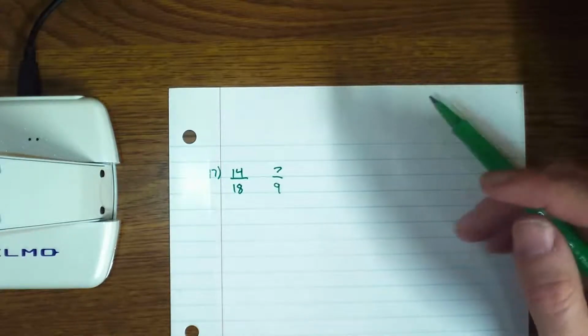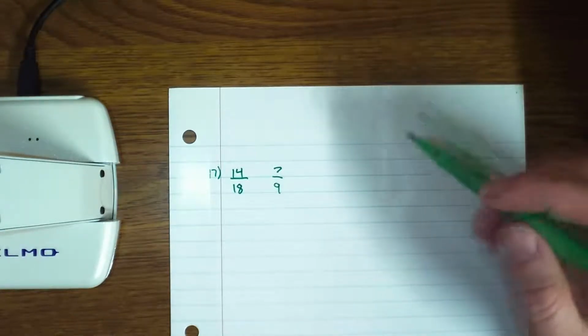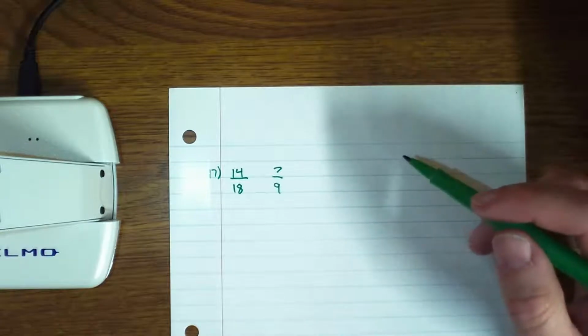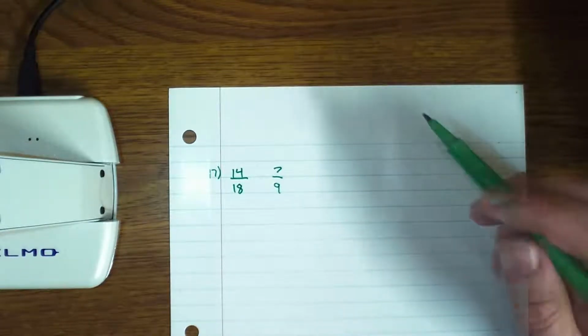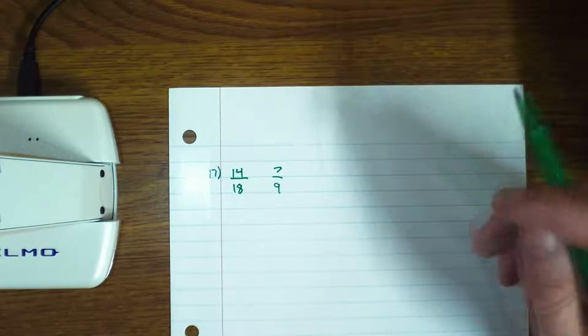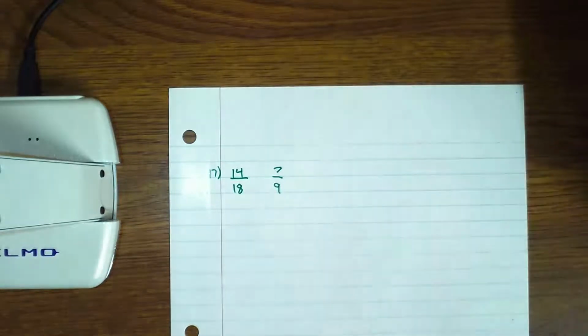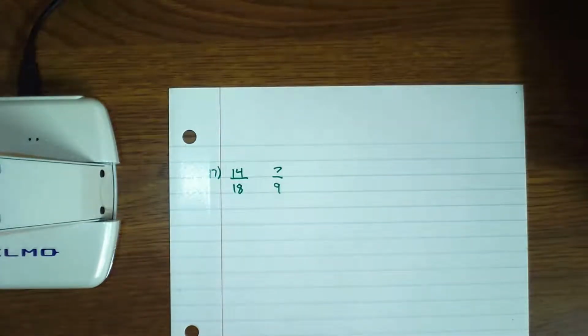If you right now can only work with fractions, then let's just work with fractions. If you can only work with decimals, let's just work with decimals because decimals are fractions. So if you can get them in the same format, you can order them. You can figure out which one is greater.